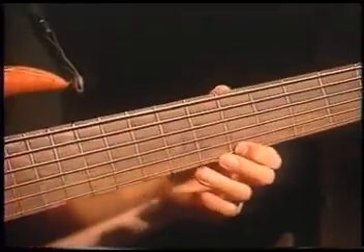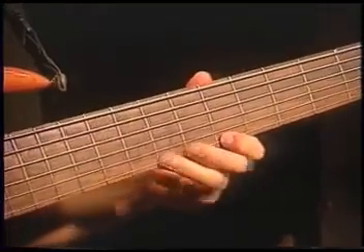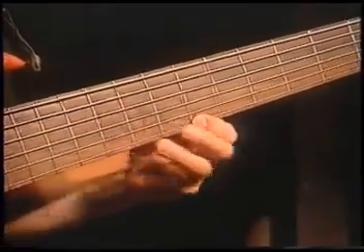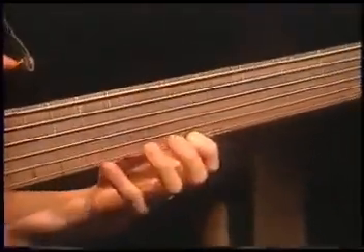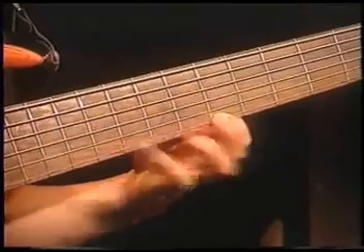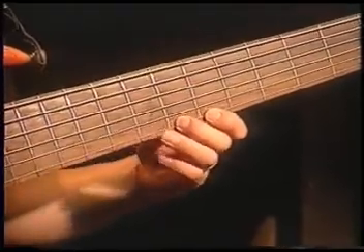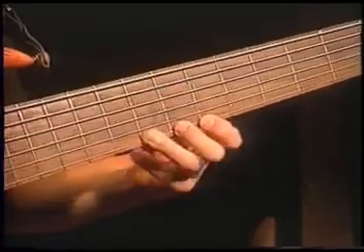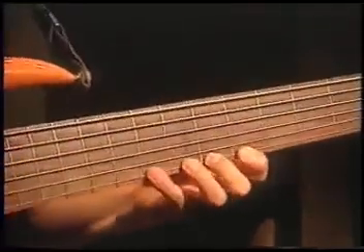Then you move on to the next combination, which is index and ring. And you do that for about a minute, and then index and pinky. Then the next combination is middle and ring. Then the next combination is middle and pinky.